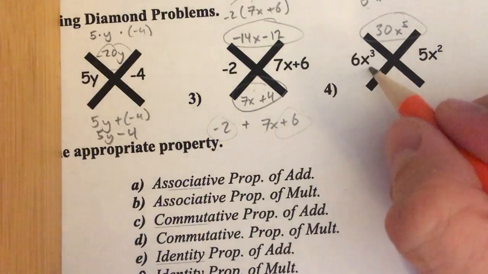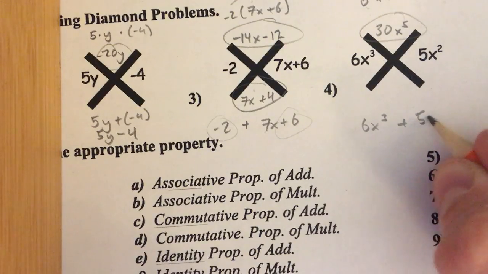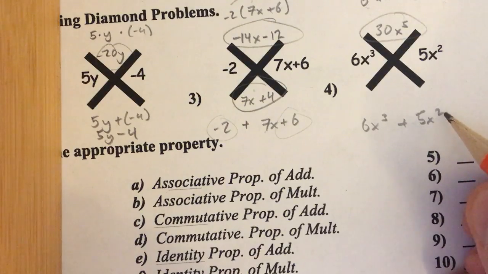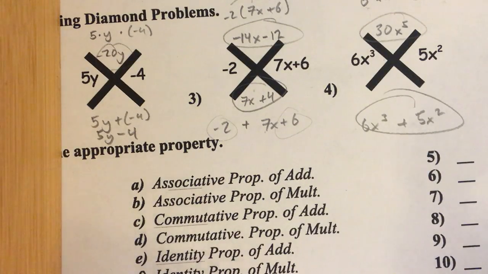Last one here, we again try to combine these. 6x to the third plus 5x squared. x to the third, x squared. These are not like terms. Final answer is right there. All right, hope that helped.